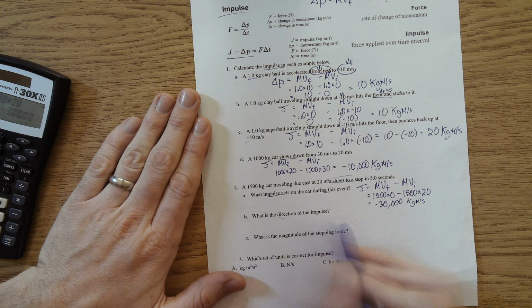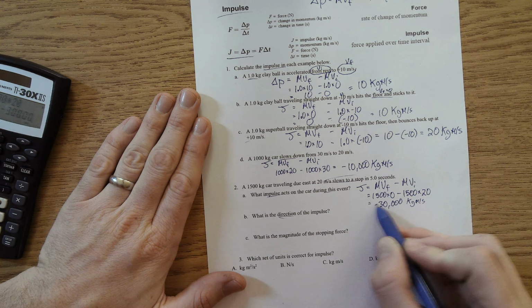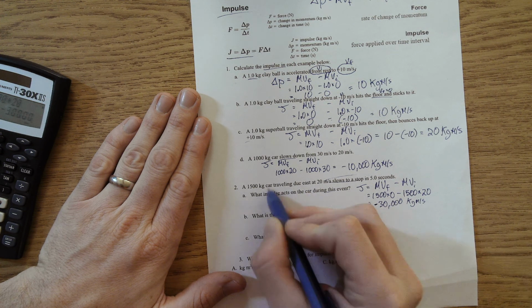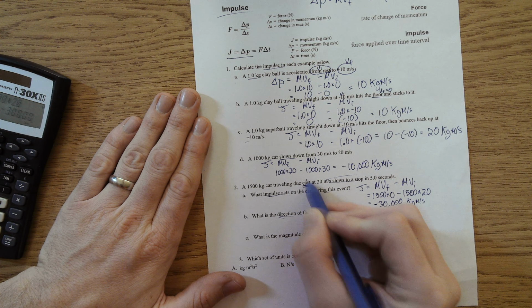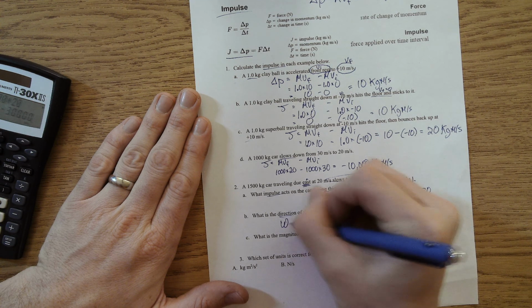What's the direction of the impulse? Well, we got negative. Positive was east, right? It was going east. That's positive. Negative would be west.